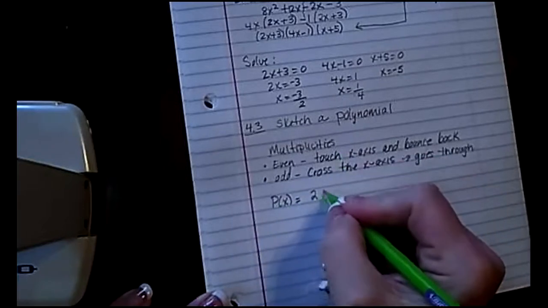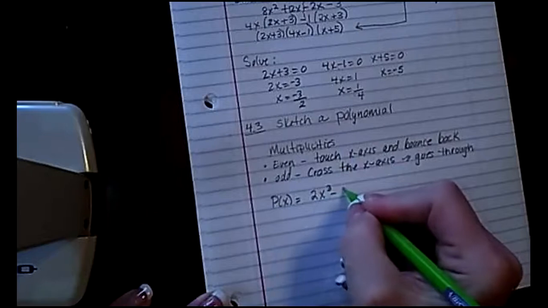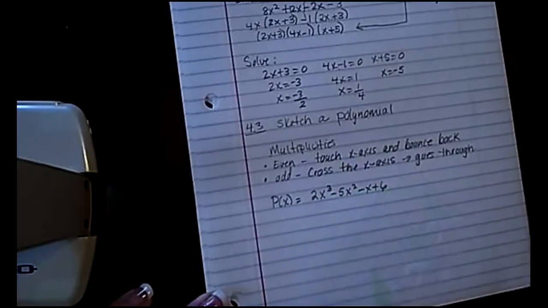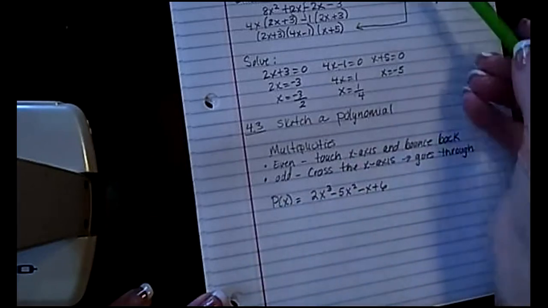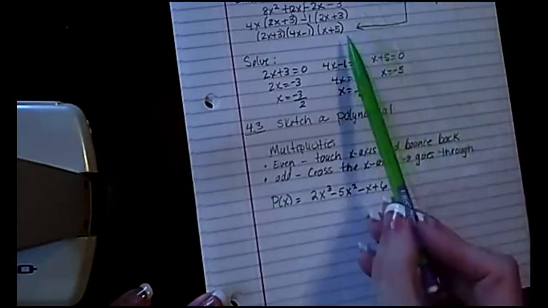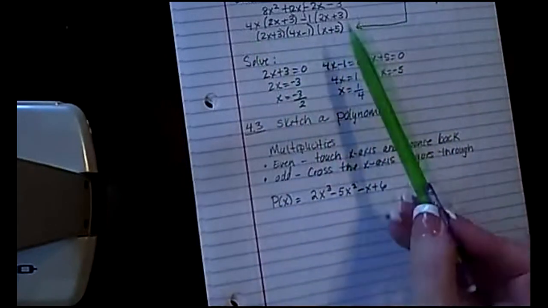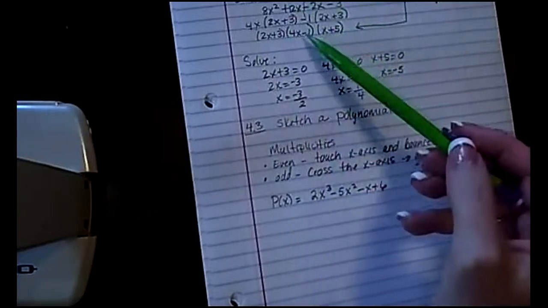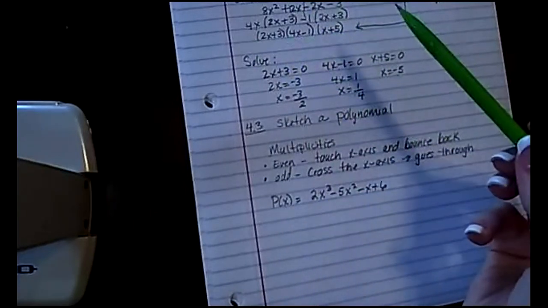let's see here, let's go with this. Now one thing I could do is give you one of the zeros like this, and then you could break it down and you could find these for me. Now you wouldn't be able to do that for anything more than an x cubed, because that's all we know how to do right now. But you could do that.